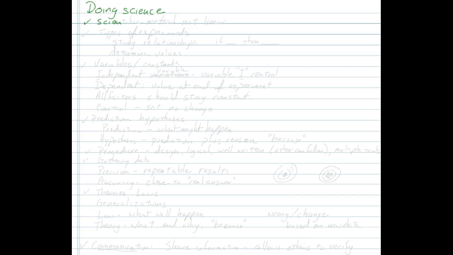Scientific method is not linear. It's a web. Sometimes it's not nice and neat. They teach you the idealized scientific method where you do step 1, step 2, step 3, step 4. In real life, you might jump in at step 3. It's a web. In your textbook, they have a web of things where you can go around gathering data, hypothesis, design labs, things like that.